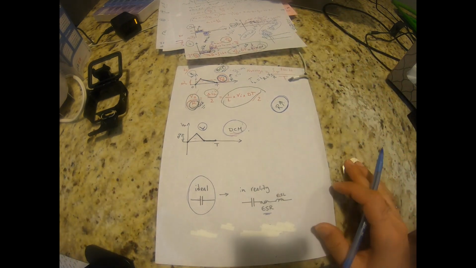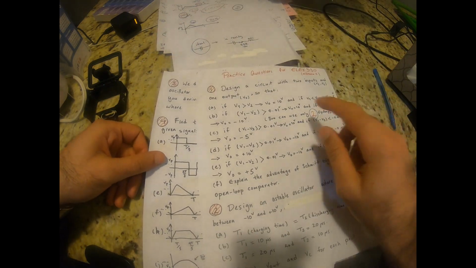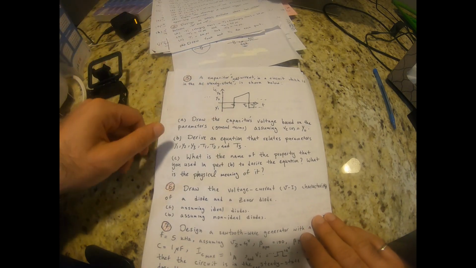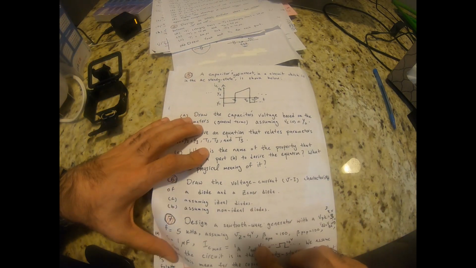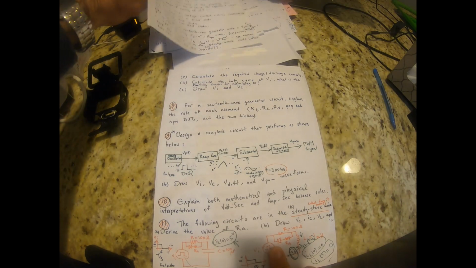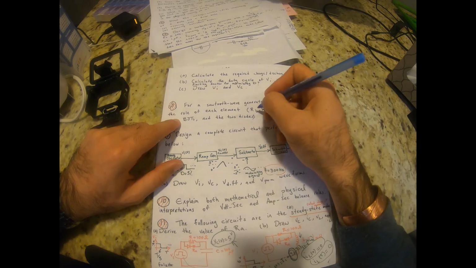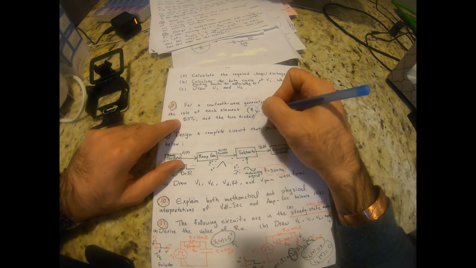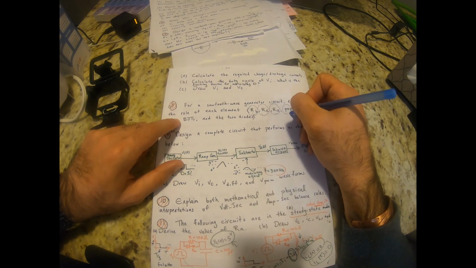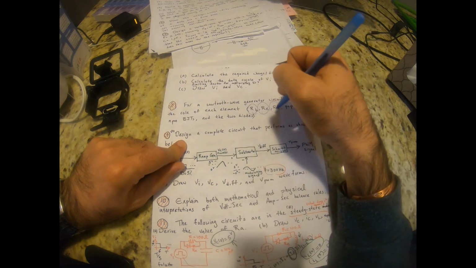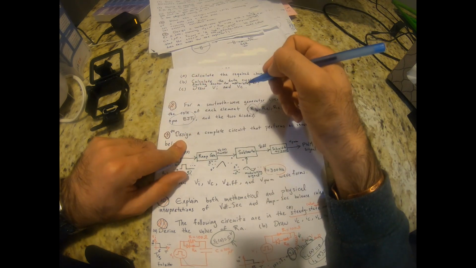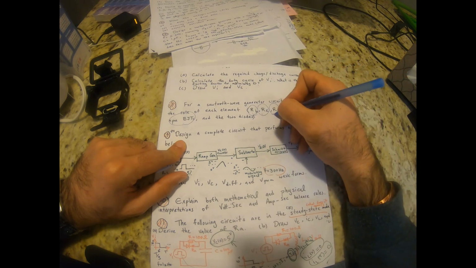Okay. Some other questions that I didn't solve, but I think they're very easy. We did questions 1, 2, 3, 4, almost 5. 6 we did. 7 we did. For this one, you can figure out which ones are for charging and discharging of the capacitor, and what this one was for.